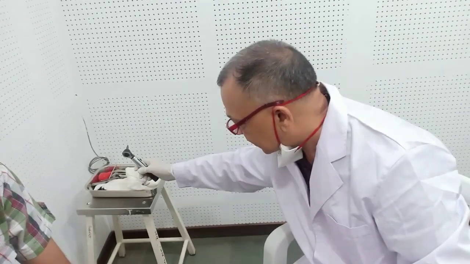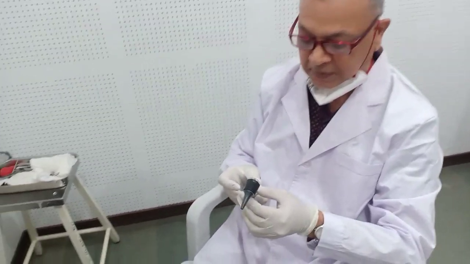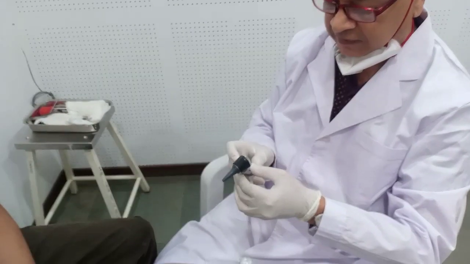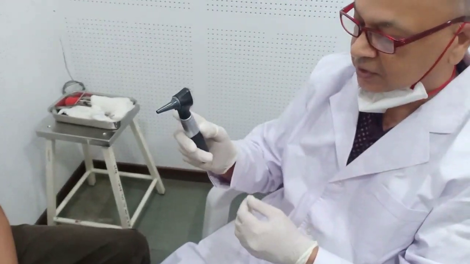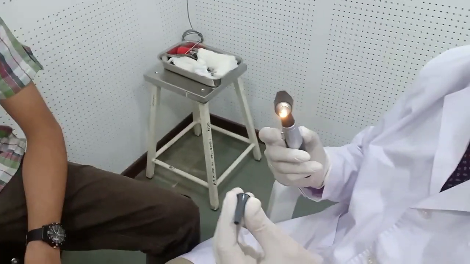In the otoscopy examination, we will be examining the external auditory canal and tympanic membrane. And if the tympanic membrane is very thin, or if a big perforation is there, we can see some part of the middle ear. So otoscopy examination provides us good illumination and magnification also. So this is the otoscope, and you can see this ear speculum.